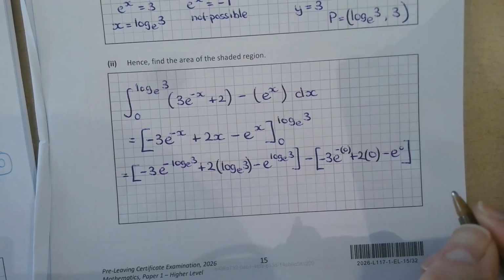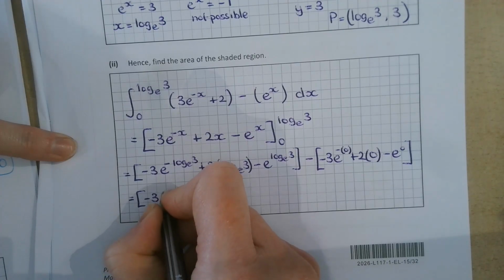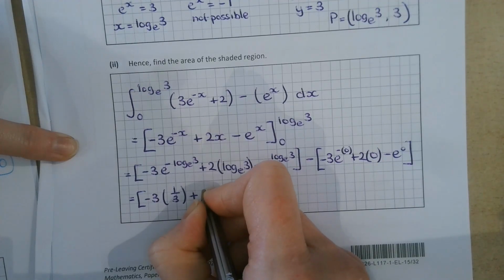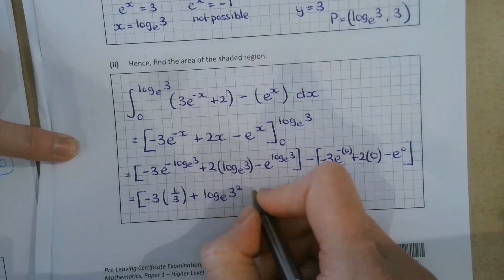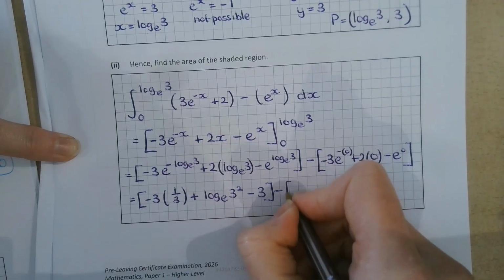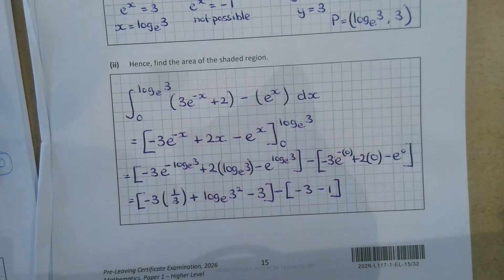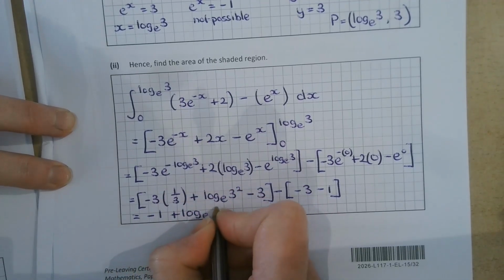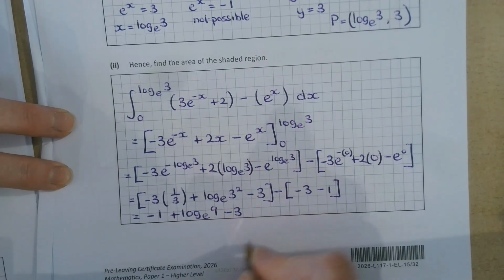So working out what we can of that, that's going to leave us with minus 3 times 1/3, plus log to the base e of 3 to the power of 2, if we use our rules of logs there, and minus 3. Minus on the other side, we are left with minus 3 minus 1. So that gives us minus 1 plus the log to the base e of 9 minus 3, and over here we end up with, this is minus 4, but negative on the outside gives us a plus 4.